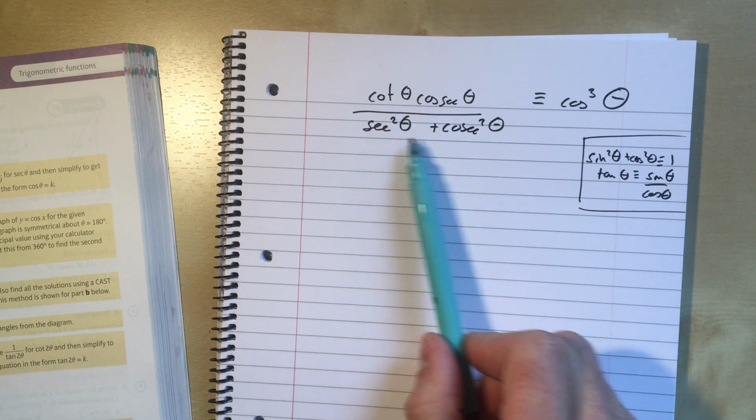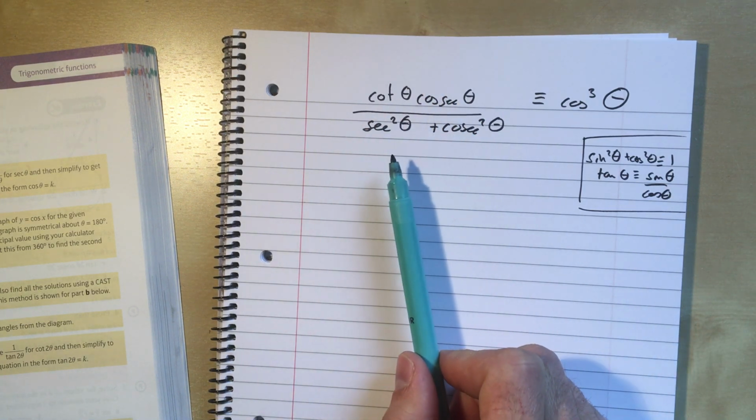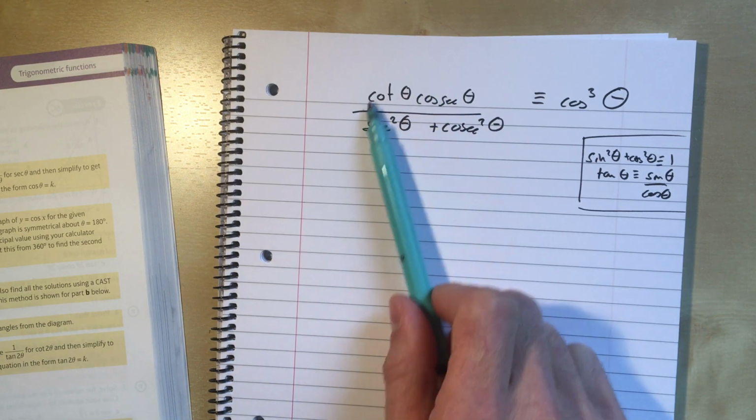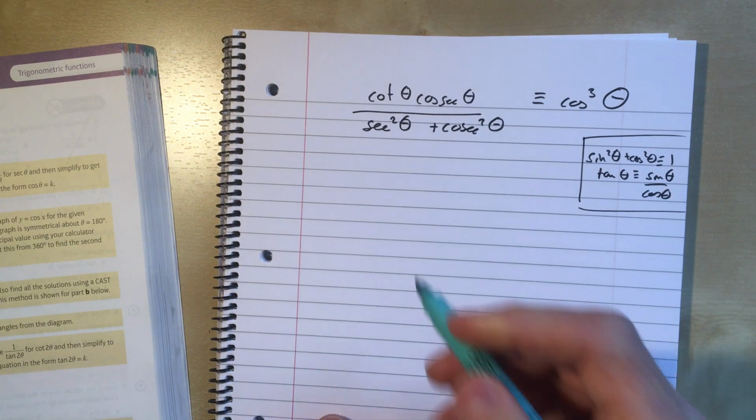Can I do anything with the fraction? I don't think so. I don't think there's anything clever I can do with the fraction here. There's no factorising that I can do particularly. So algebraically, there doesn't seem to be much to do. I've just got to use my trig identities. The only trig identities that I can do are the 1 over ones, okay?